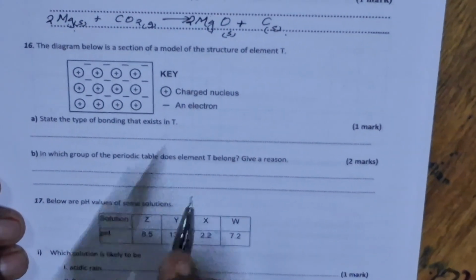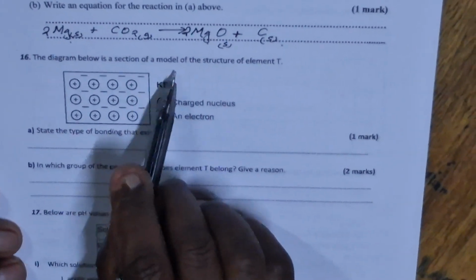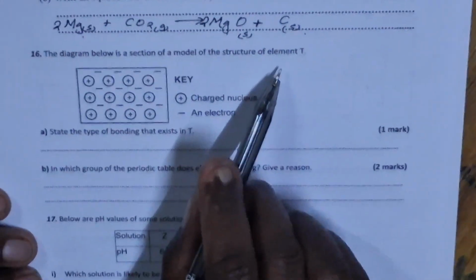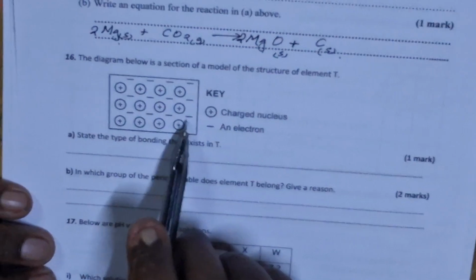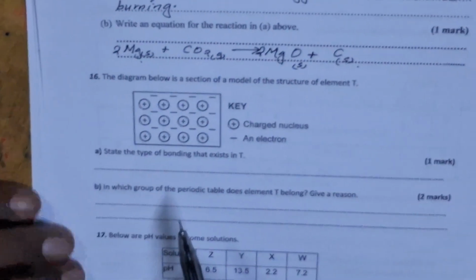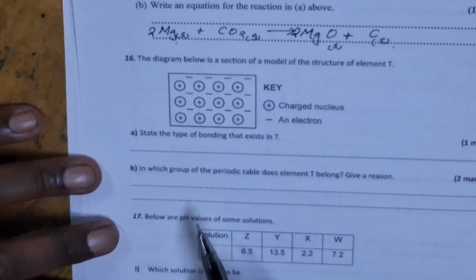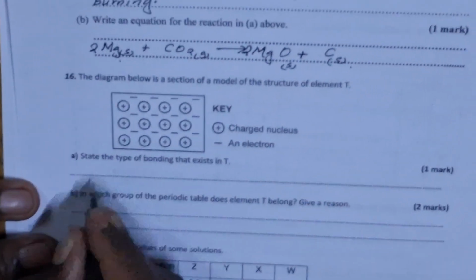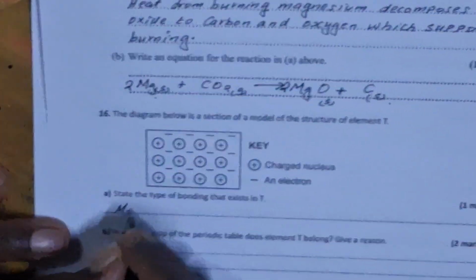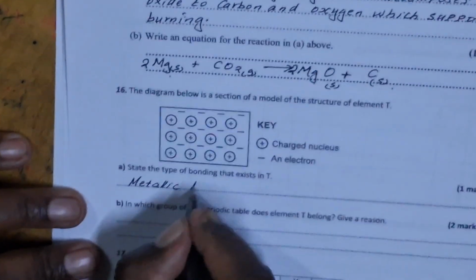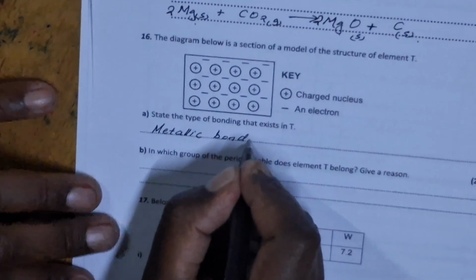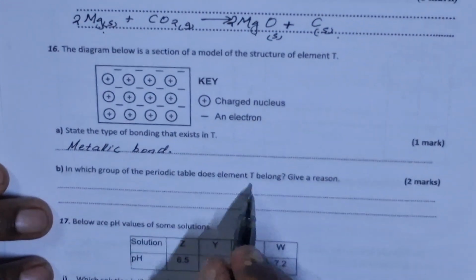Question number 16. The diagram below is a section of a model of the structure of element T. In the middle we have charged nucleus, and outside you have an electron. State the type of bonding that exists in T. So the bond here is metallic bond, okay, or metallic lattice.